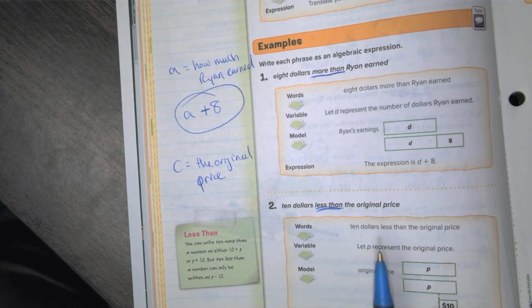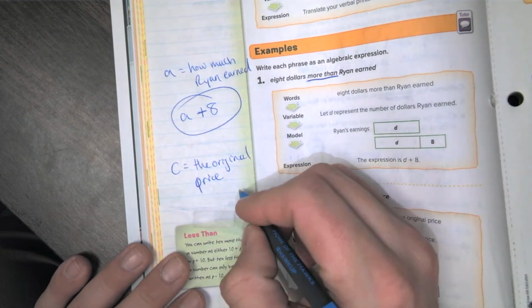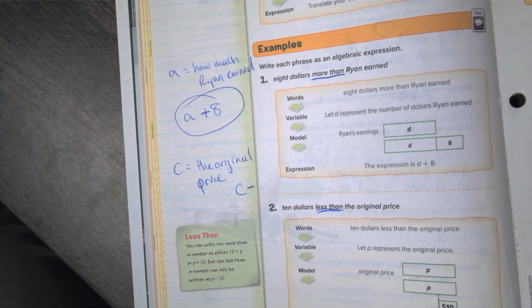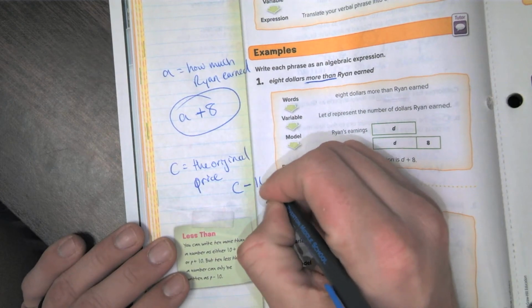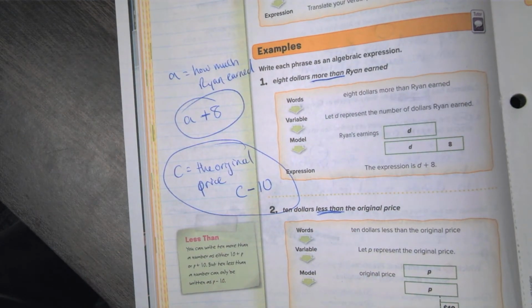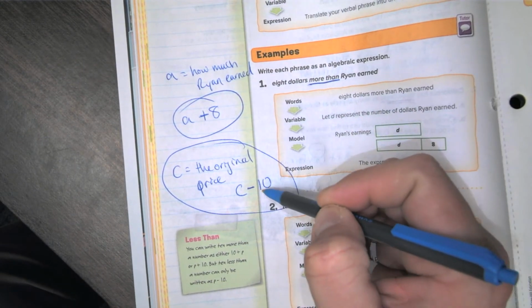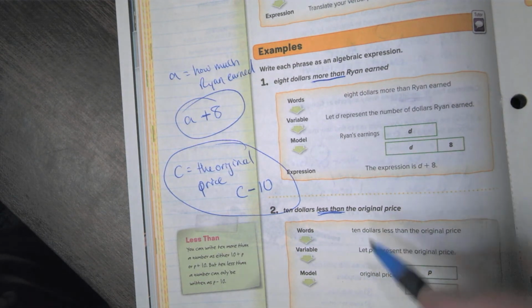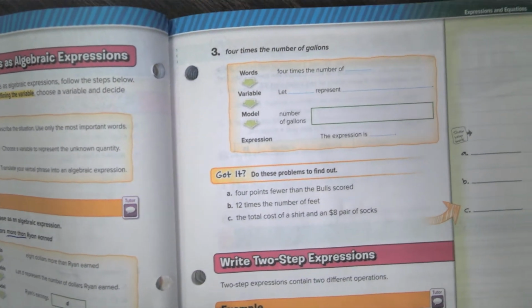Now, it says $10 less than the original price. So, if we start with the original price, C, what does less than mean? What operation? Subtraction. What are we subtracting? 10. C minus 10. That's it. So this is what you have to have for your entire answer: defining the variable, and then just write your expression. That's why I want you to underline. That's why I want you to look at the key terms, because they tell you what to do, basically.